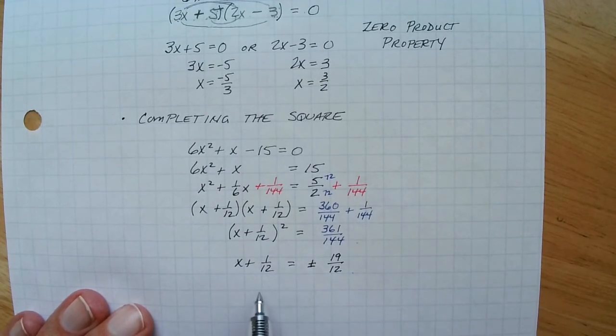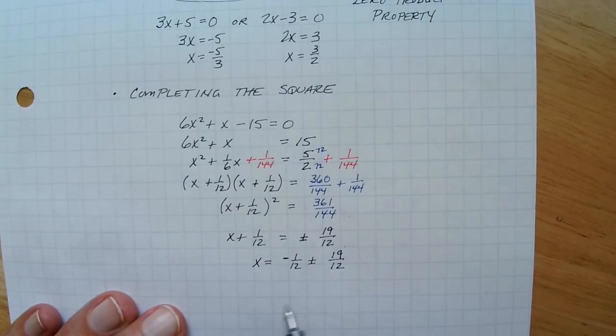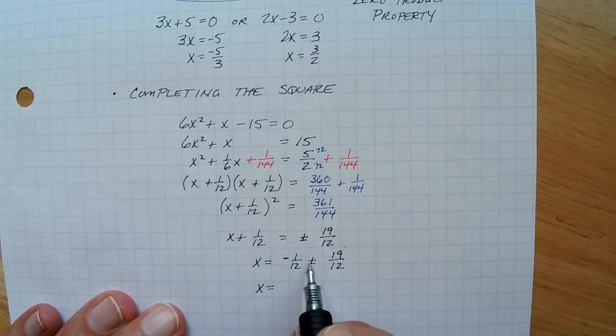And now I'll subtract the 1/12. x equals negative 1/12 plus or minus 19 over 12. And so let's see where that leads. If I had negative 1 plus 19, that's 18 over 12.